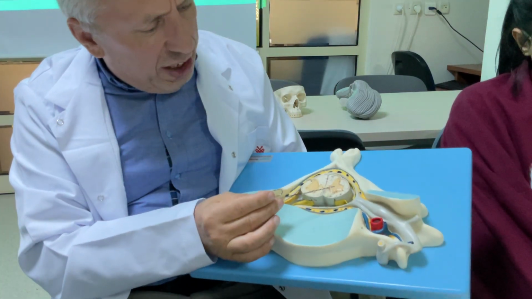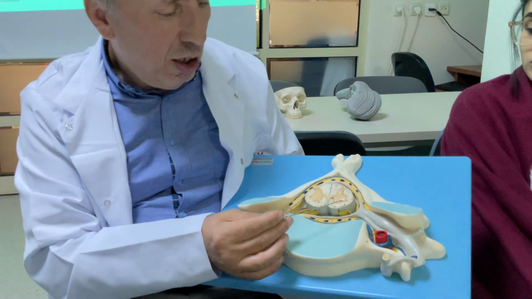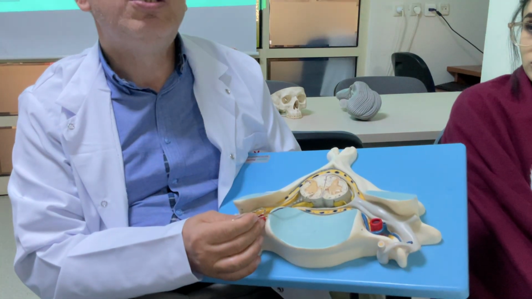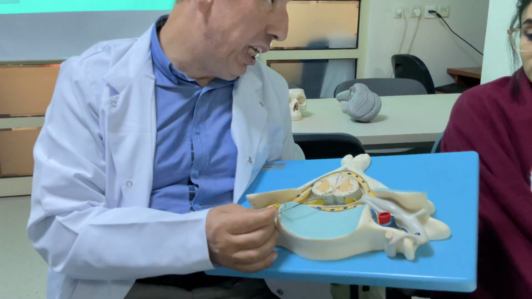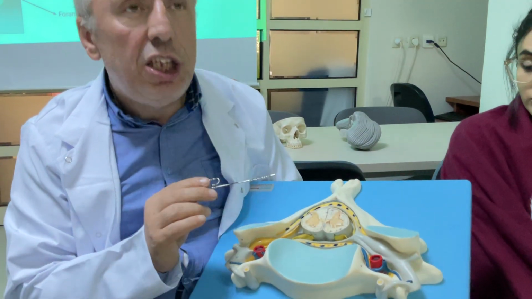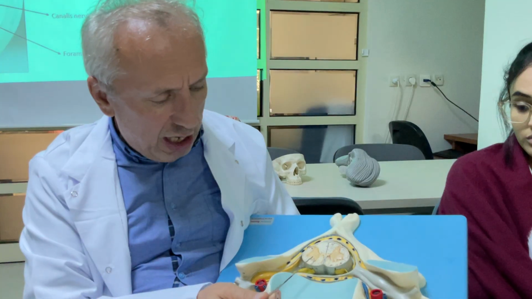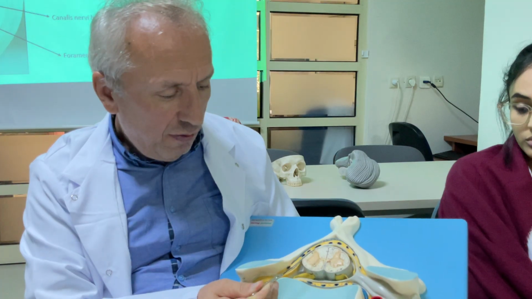Now, as you see here, the gray matter is located centrally, white matter located peripherally. This is reversed in the brain, in the encephalon. Now, in the gray matter, we have the following features. We have the anterior horn, we have the posterior horn, we have the lateral horn.